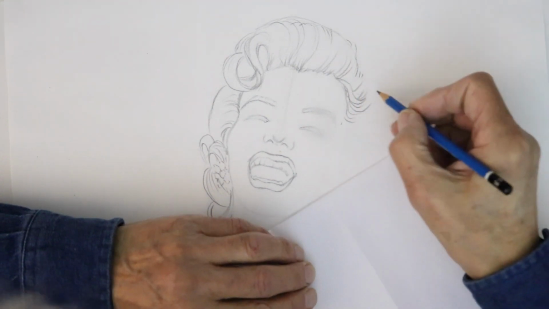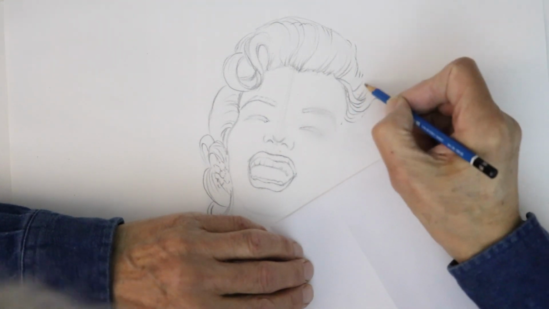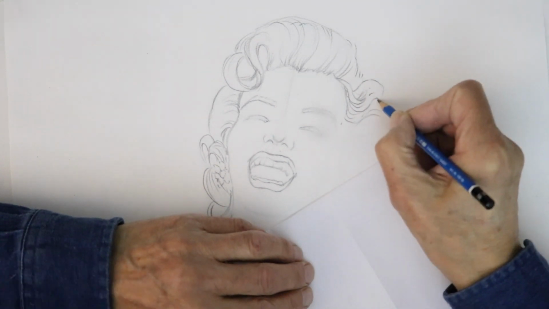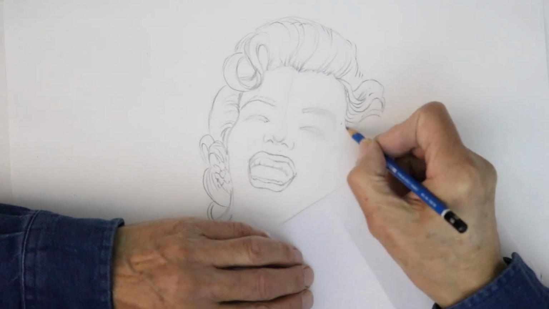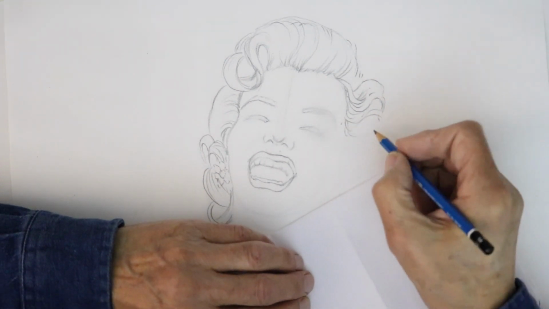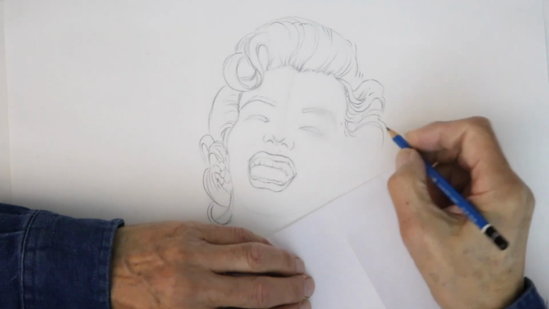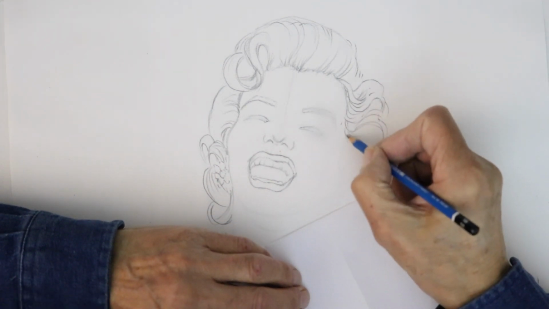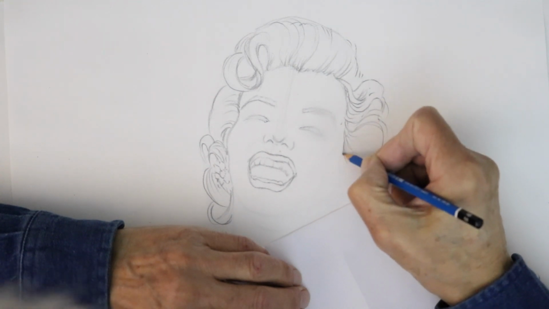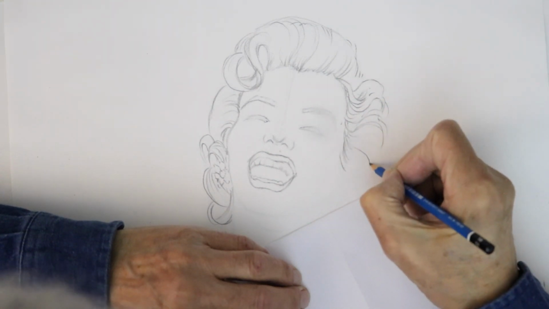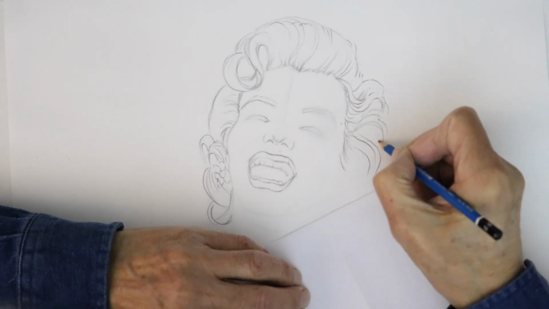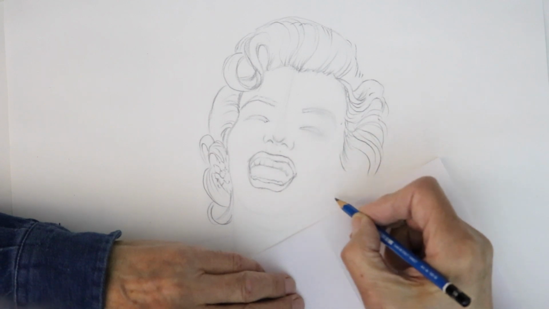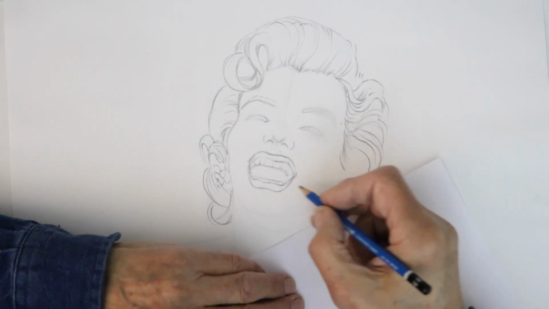And that bit there is filled in. And as it comes up, it's a bit freer here. You get more sense of the hair being kind of windblown at this point here. Like that. And as it comes lower down, the hair does that, curling that way.